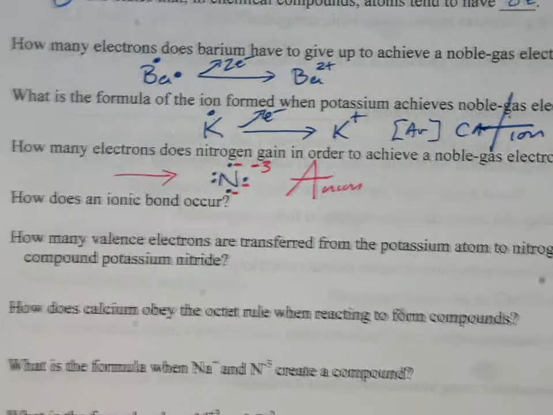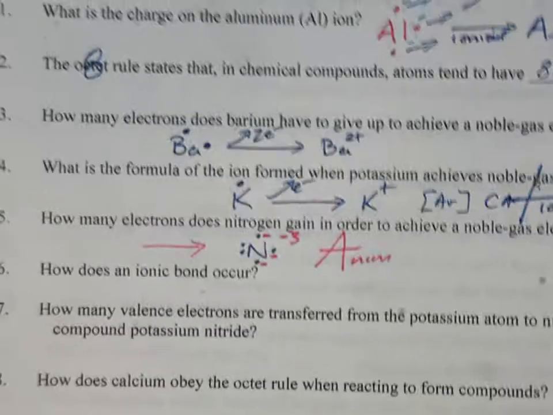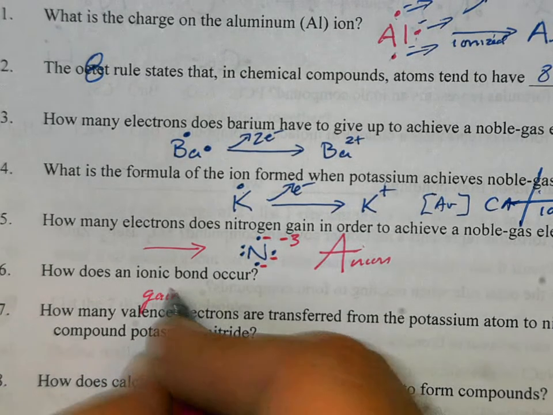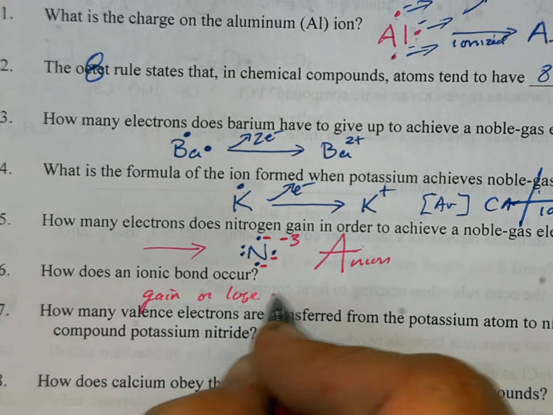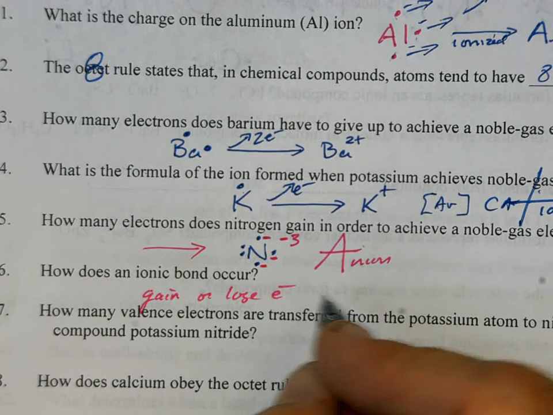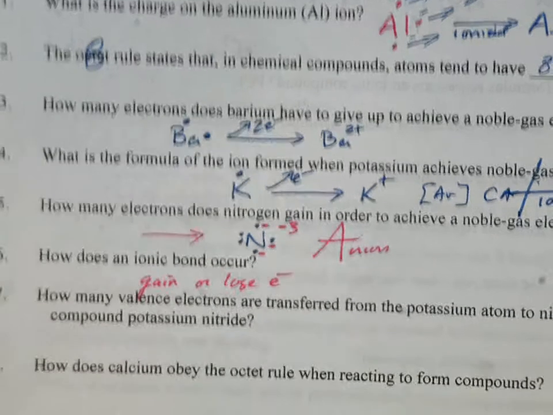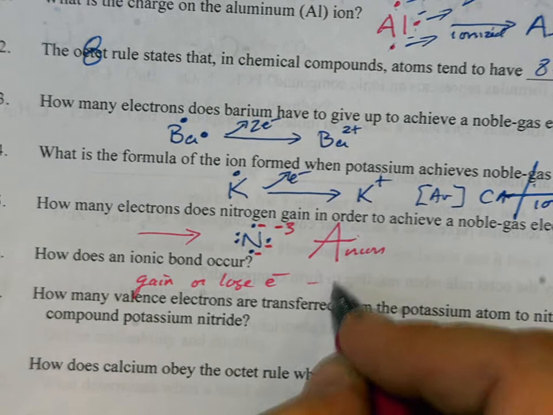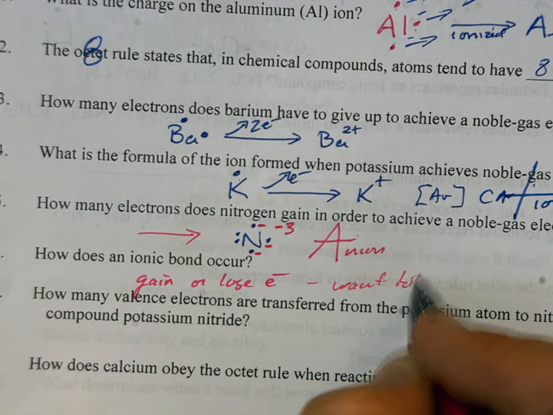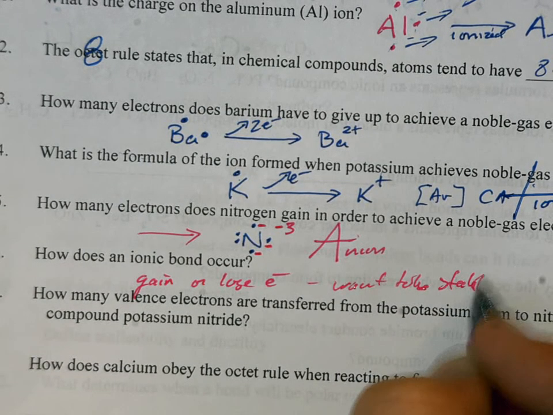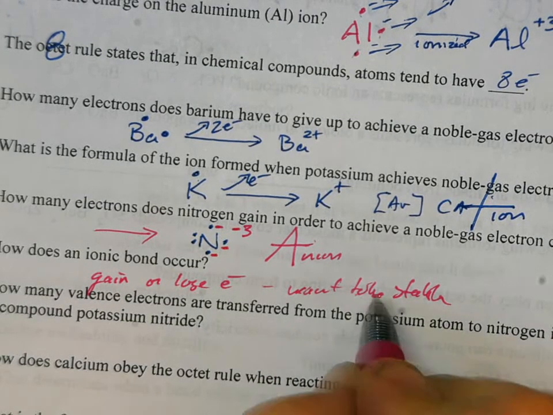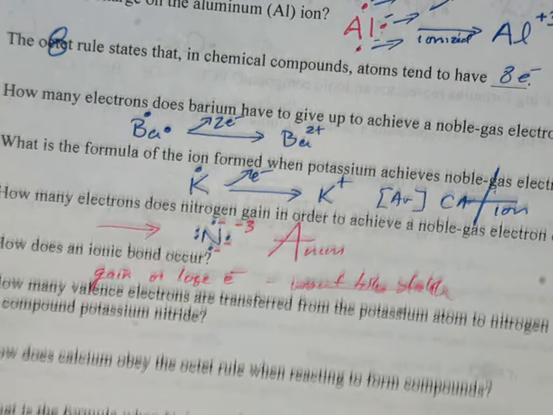How does an ionic bond occur? Well, just as we've been talking here, when you gain or lose electrons, you are going to become an ion. So that's what an ion is: you gain or lose electrons. And they do that because they want to be stable. They want to be like a noble gas.